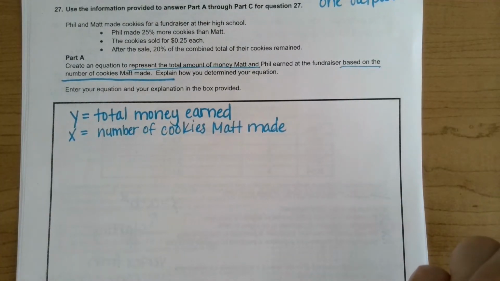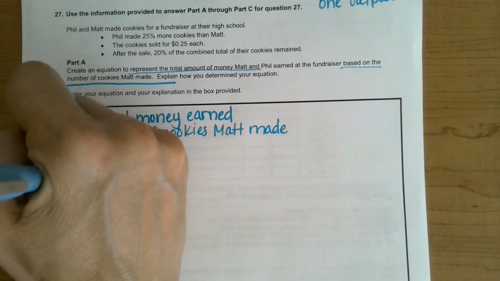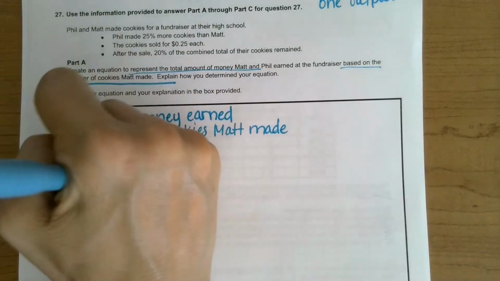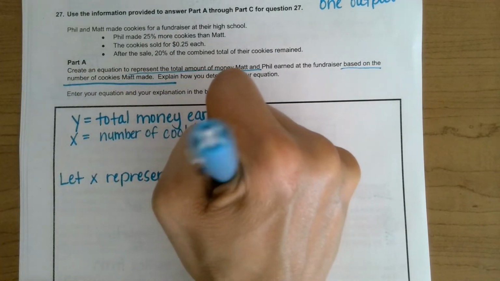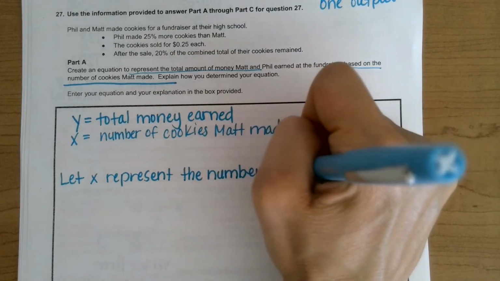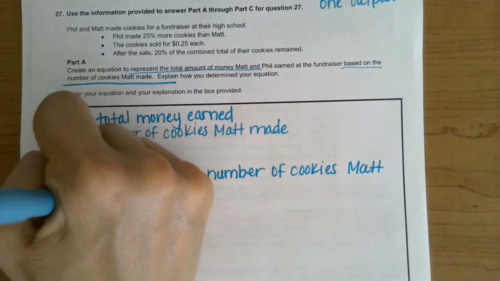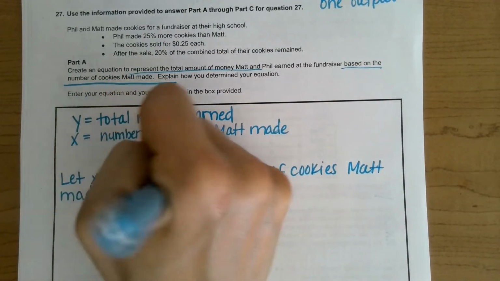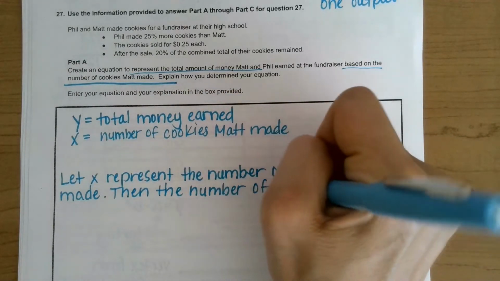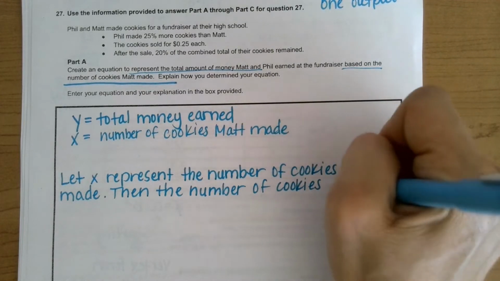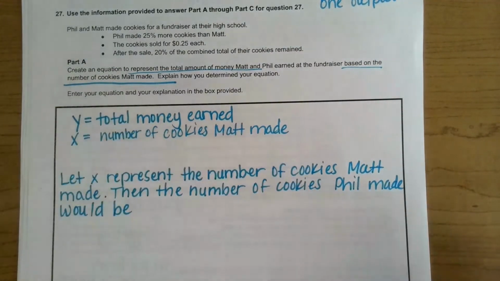And then let's write down the information we know. Actually, before, I'm just going to start explaining it and do that as I go. So you want to explain: let x represent the number of cookies Matt made, then the number of cookies Phil made would be, so now let's figure out how many.